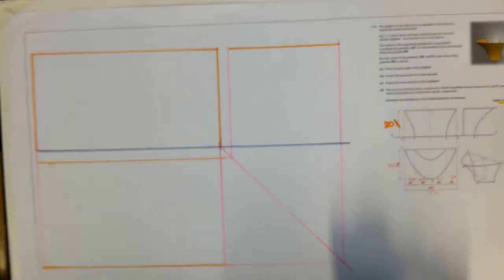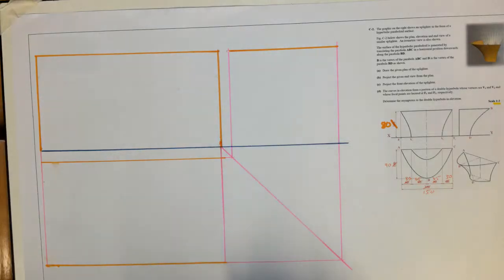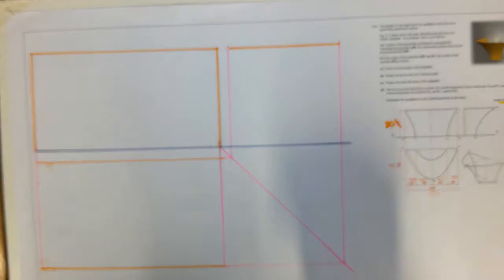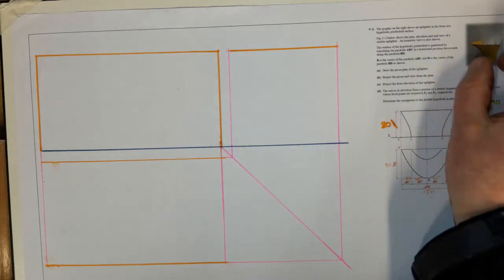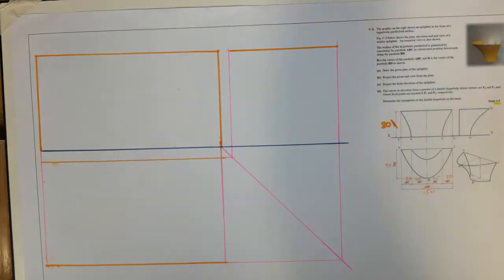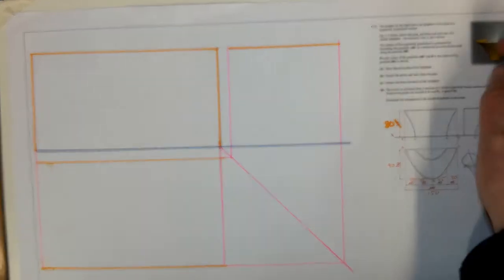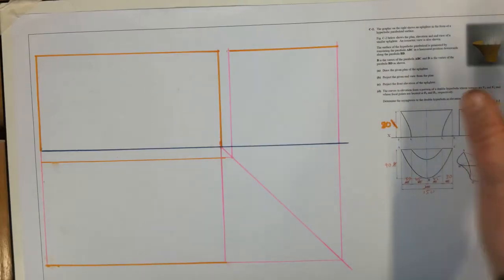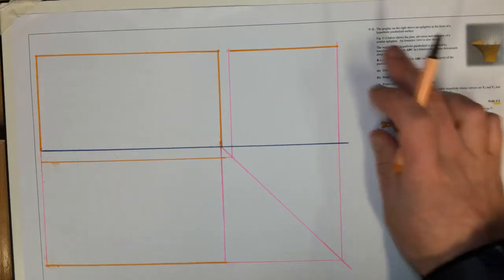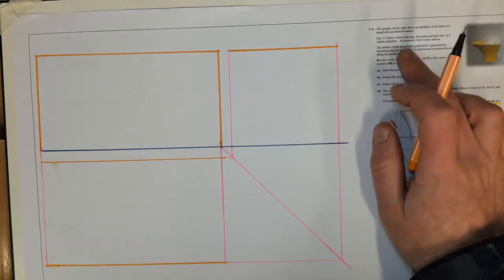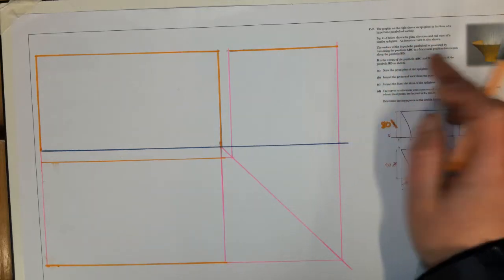Now I'm going to read the question and underline the keywords. One other thing you'll see is that typically they give you the order in which to do the question if you read it carefully. It says the graphic on the right shows an uplighter in the form of a hyperbolic paraboloid surface. An uplighter is just a light fitting that you have on a wall that shines the light up. You don't really need to understand what it is in order to do it. It says we are showing the plan, elevation and end view of a similar uplighter. An isometric view is also shown.